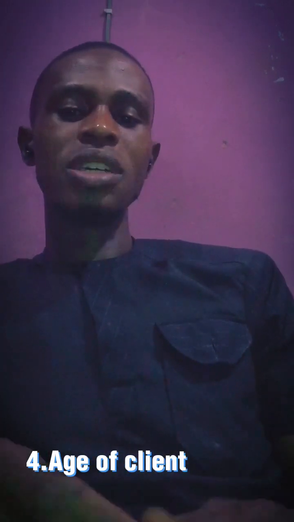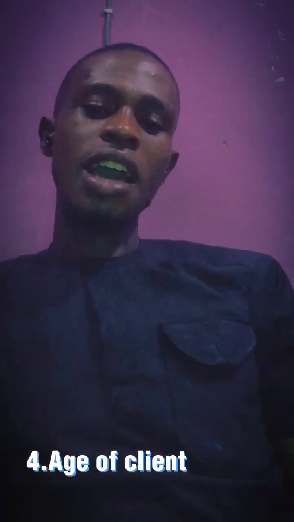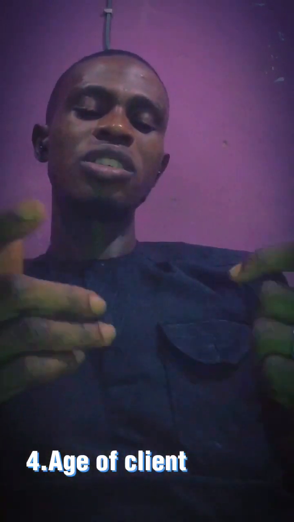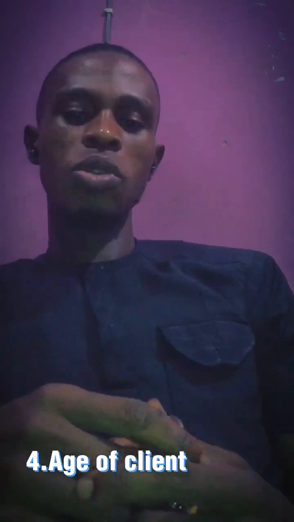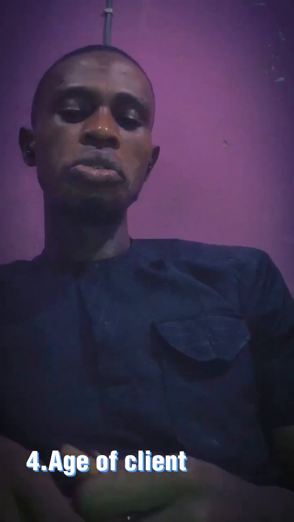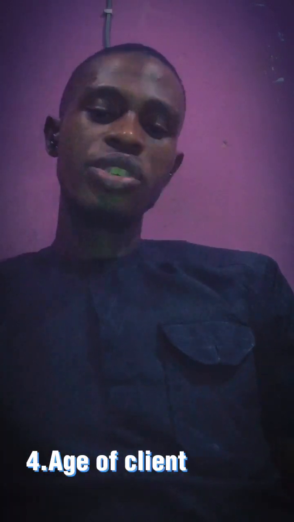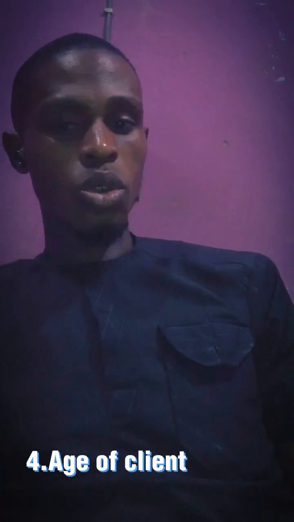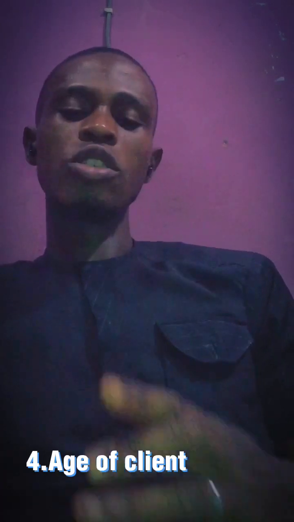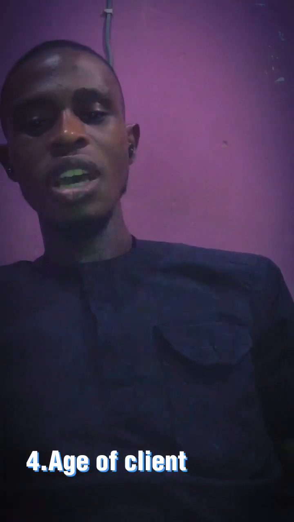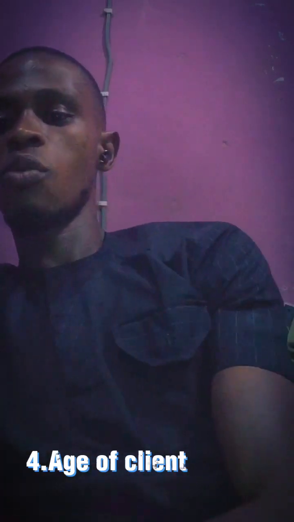So if you are measuring a person, try to understand the age, how old the person is, the kind of person you are measuring. If it is an old woman, old man, or a young girl, you will know, okay, this is what I need to do, so that at the end of the day, when you sew the cloth, your customer will be happy and will patronize you well next time when they come.